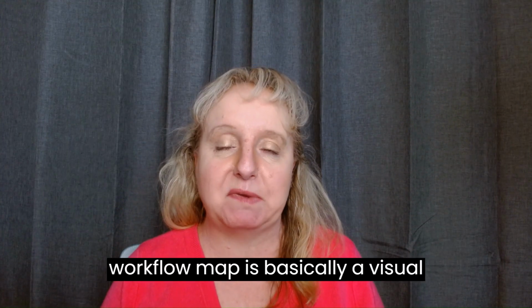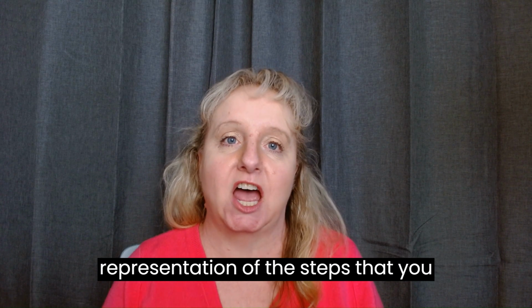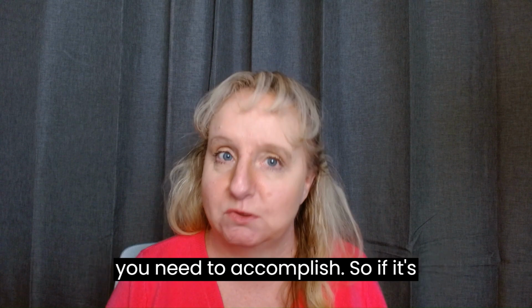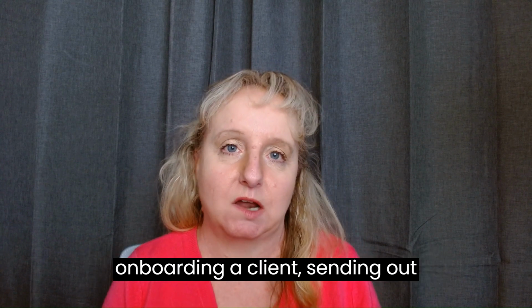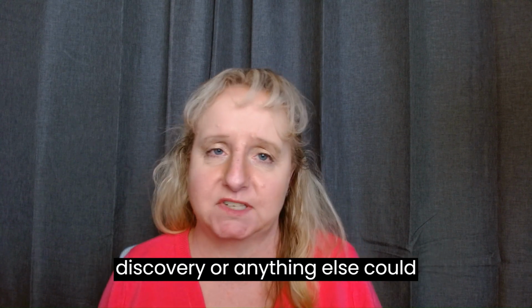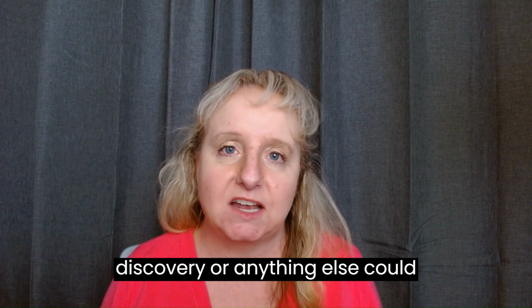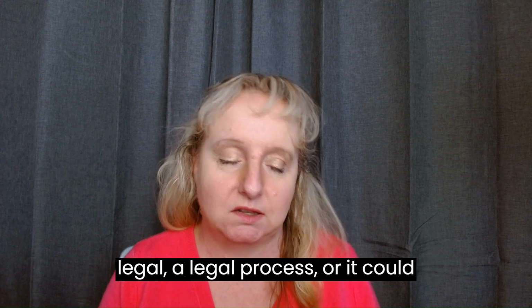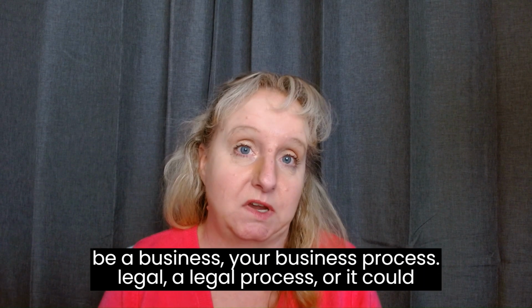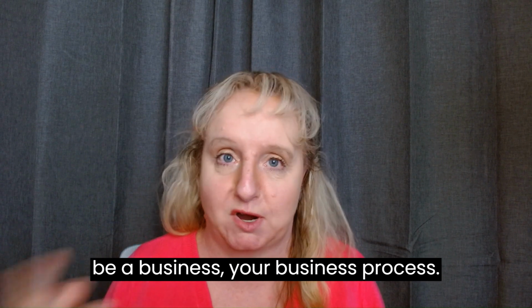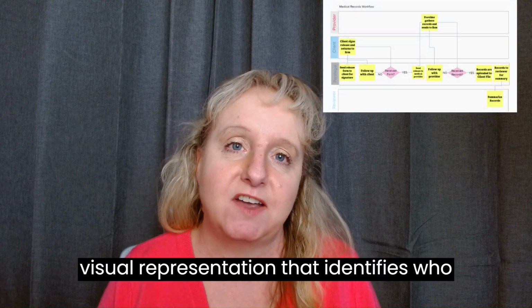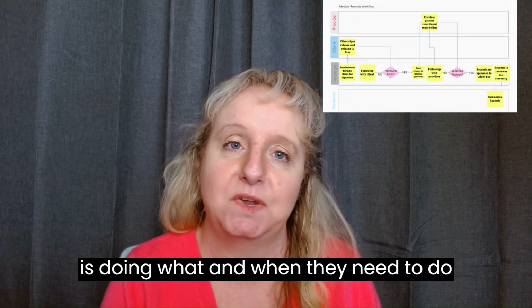A workflow map is basically a visual representation of the steps that you need to do to accomplish whatever it is you need to accomplish. So if it's onboarding a client, sending out discovery, or anything else, it could be sending out invoices. It could be a legal process, or it could be a business process. Whatever it is, it's a visual representation that identifies who is doing what and when they need to do it.